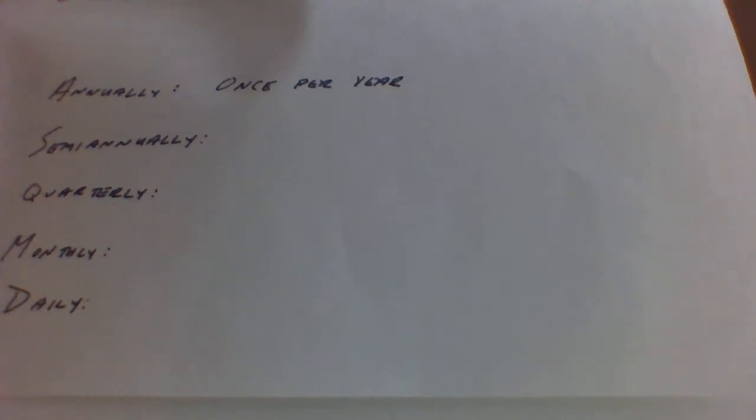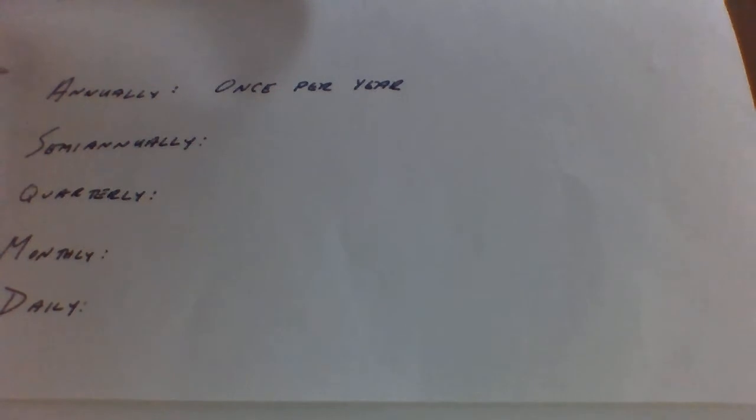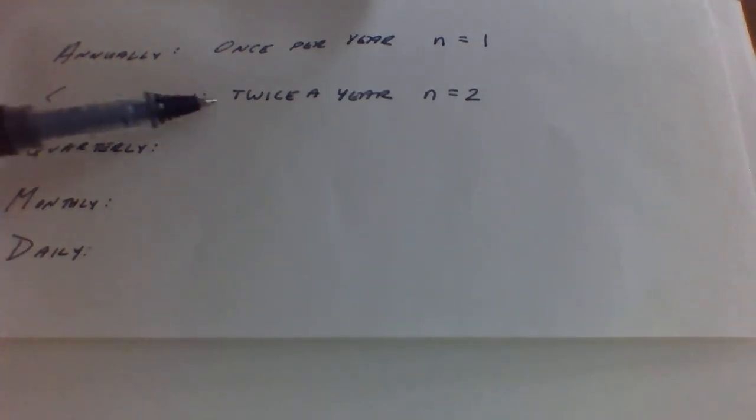When you're working with compounding periods, you're going to be looking for some of these keywords: annually, semi-annually, quarterly, monthly, or daily. Those are the words you're going to be looking for, and that's going to give you a clue as to what the N values represent. Keep in mind, if something occurs annually, then that means it happens once a year. Our N value in that case would be 1. If something happens semi-annually, that means it happens twice a year. Our N value in that case would be 2.